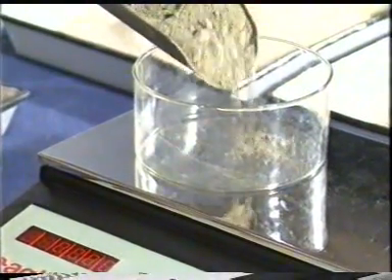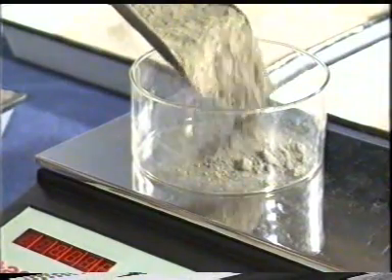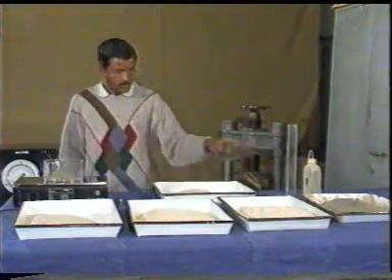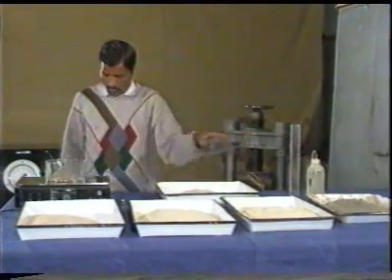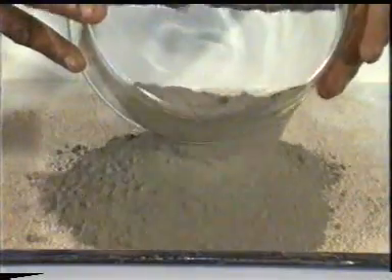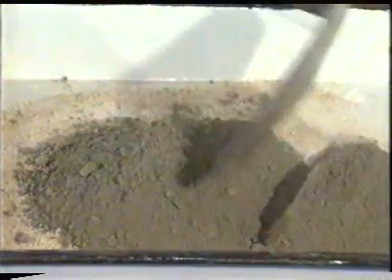Now measure 200 grams of cement. Add to it the measured quantity of sand and dry mix it thoroughly.